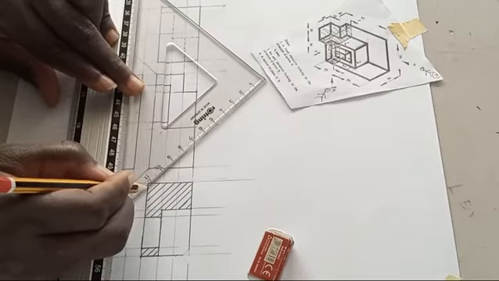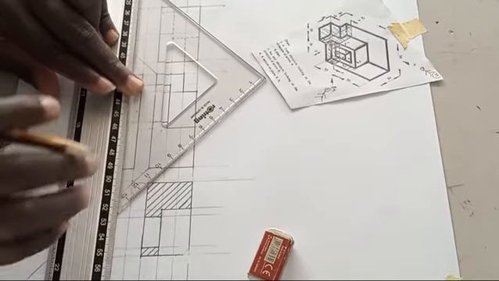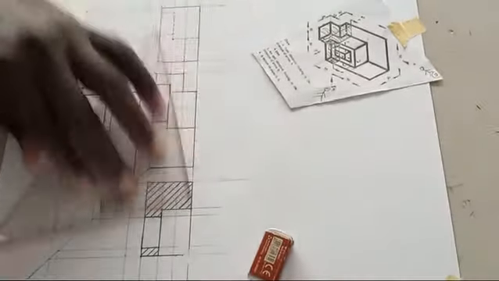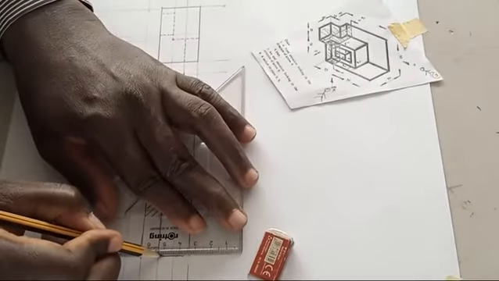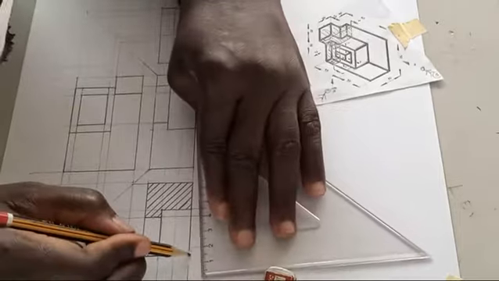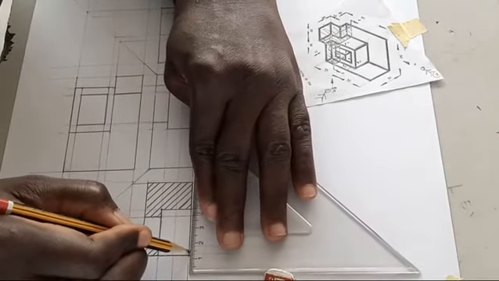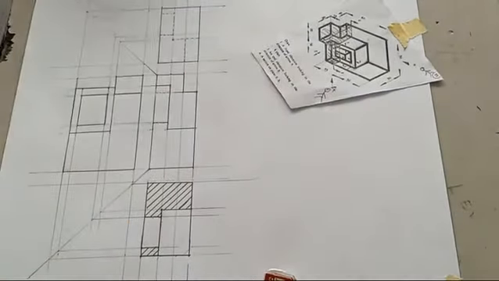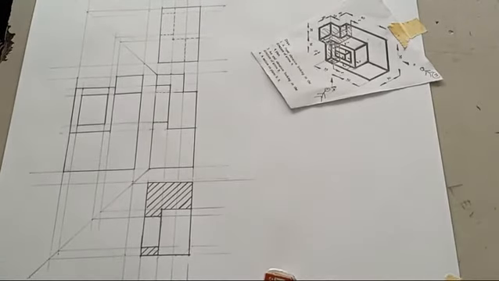So that's easy. Let us correct this portion like this, and like that. So that is the solution to the question.